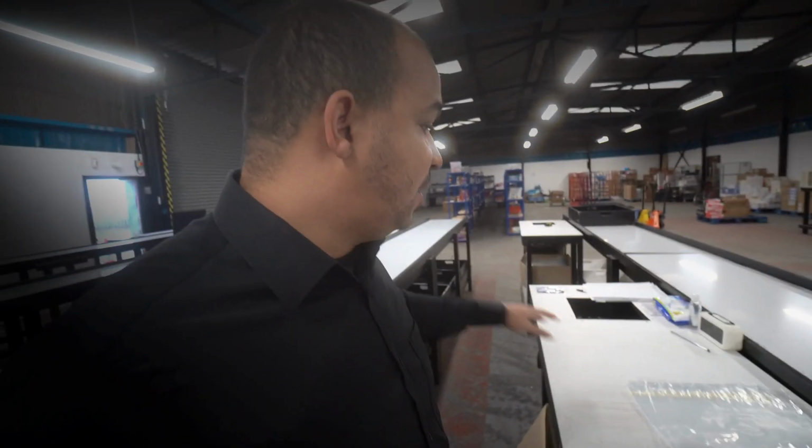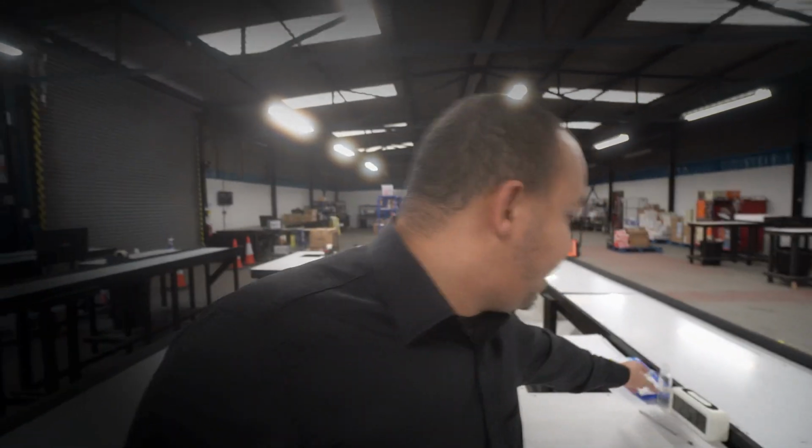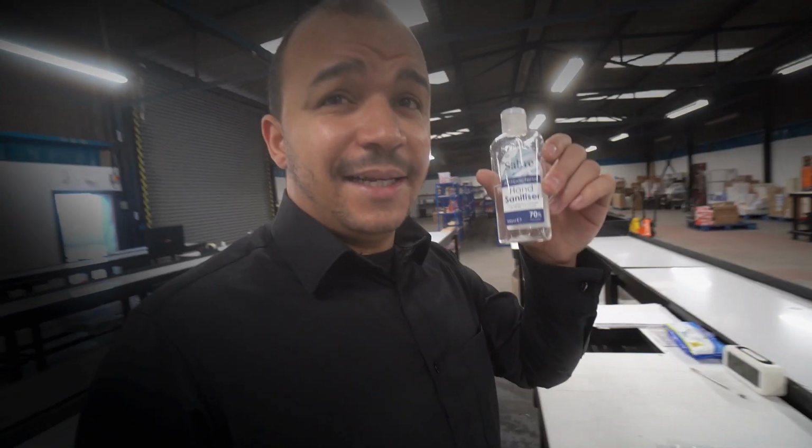So the processing station, let me just walk into the middle here. You're going to want to have a bin, some bubble wrap and bags, a pen, and, especially now, hand sanitizer, and a knife.